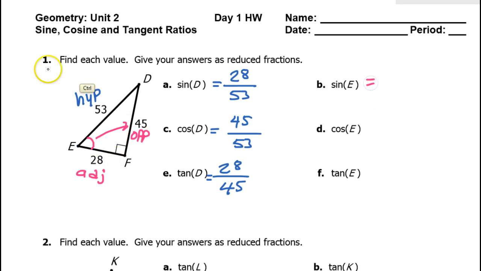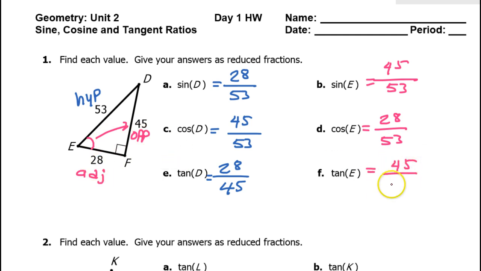So now that we have everything labeled, sine is opposite over hypotenuse, so that would be 45 over 53. Cosine is adjacent over hypotenuse, so that'll be 28 over 53. And tangent is opposite over adjacent, so that'll be 45 over 28.